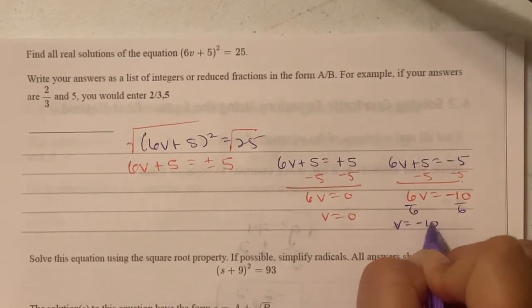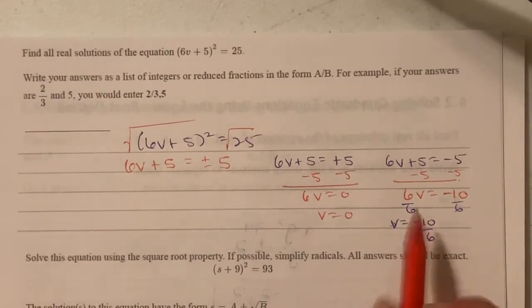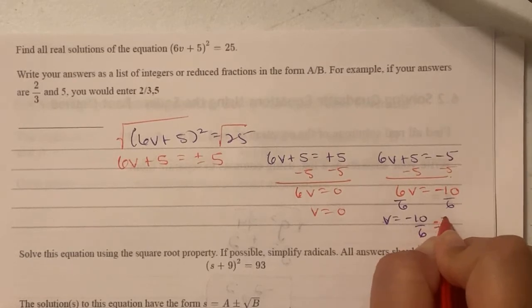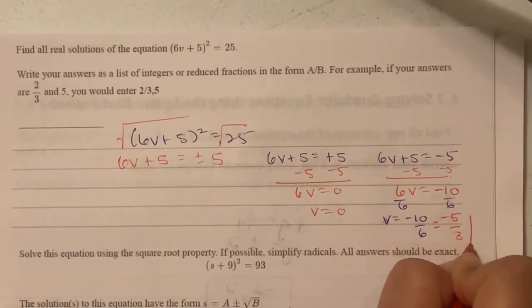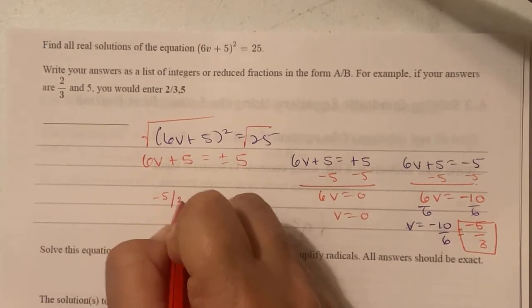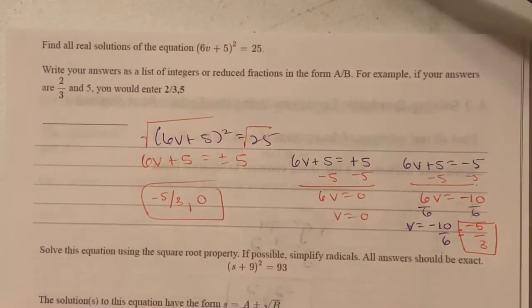So I get -10 over 6, which reduces. Notice that both of these are even numbers, so they're divisible by 2. And we get -5 over 3. So your two solutions are going to be -5/3, comma, 0.